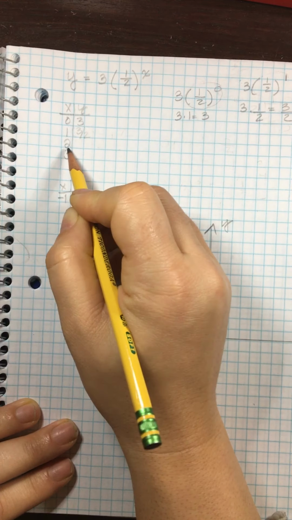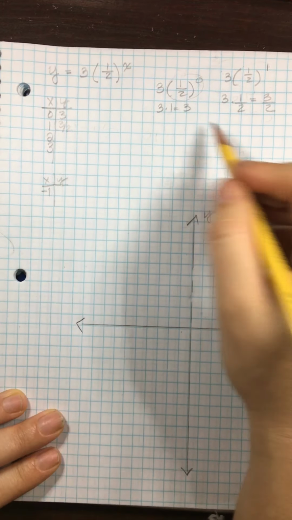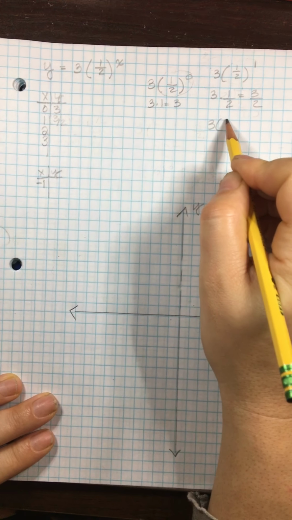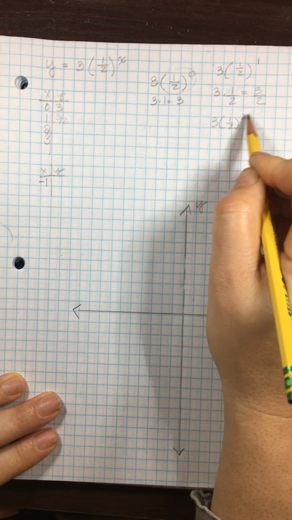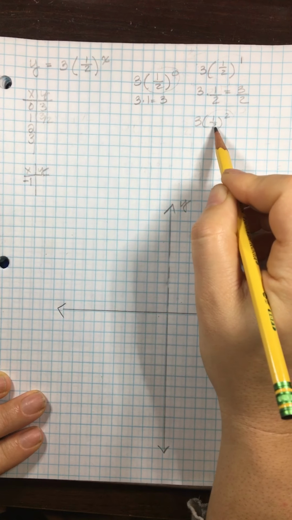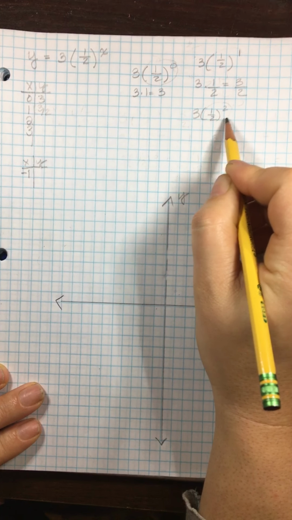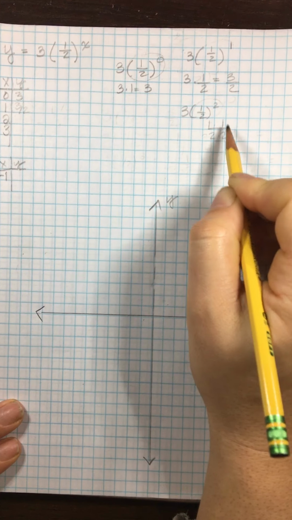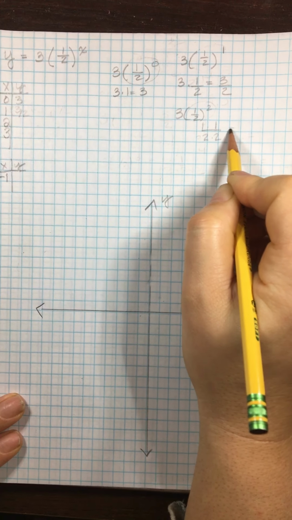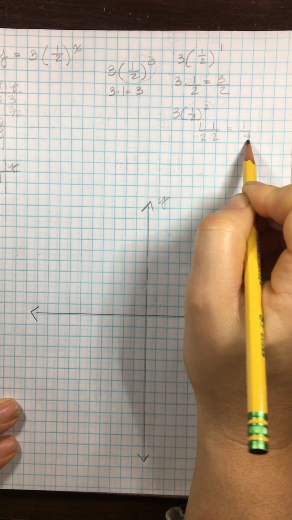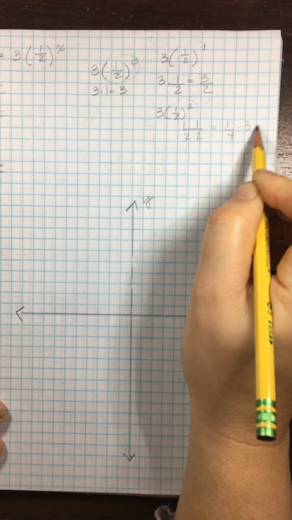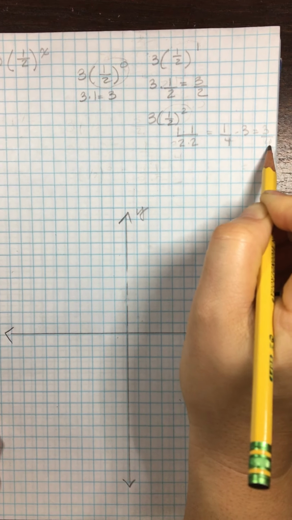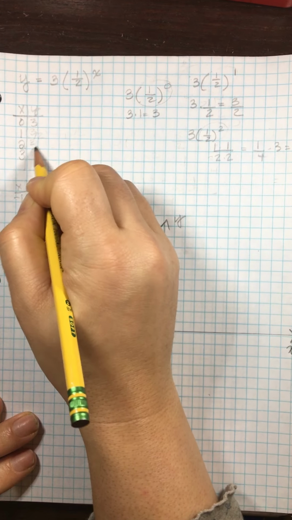Okay, and then if we take it to the second power, so we have 3 times 1/2 to the second power. Let's look at that exponent. Remember, this is squared, so you're going to have 1 times 1 over 2 times 2 because you're squaring it. So it'll be 1 over 4, and then we're going to take it times the 3, so it'll be 3 over 4. That's 3/4.